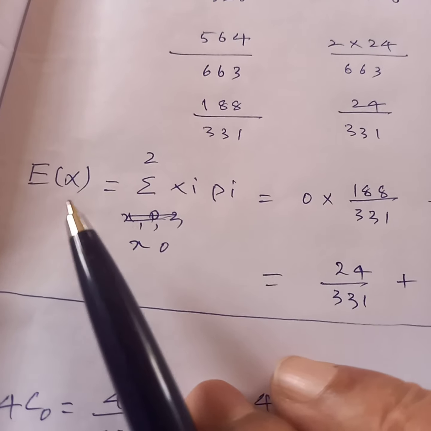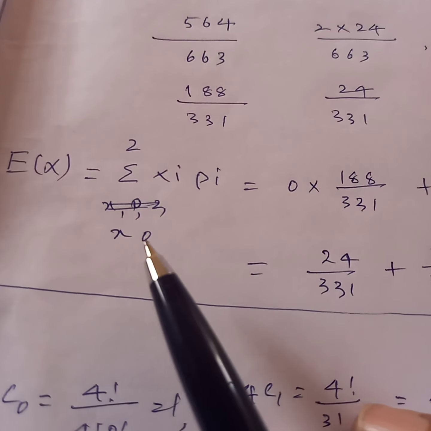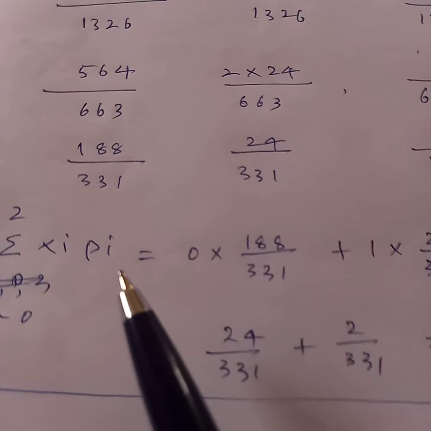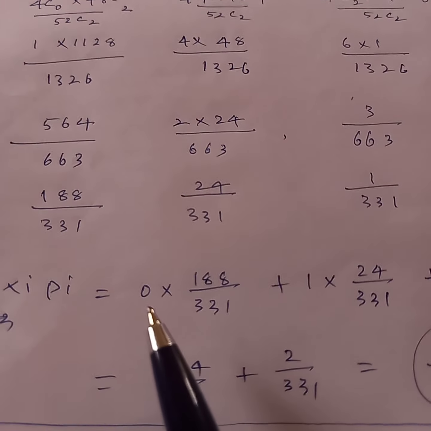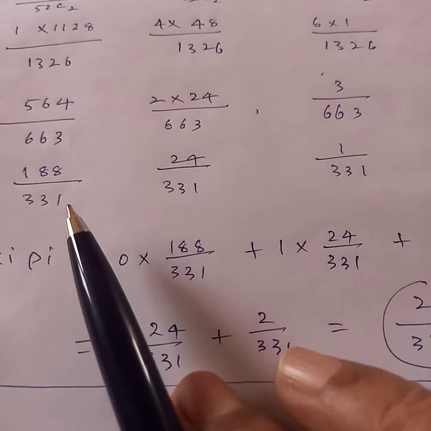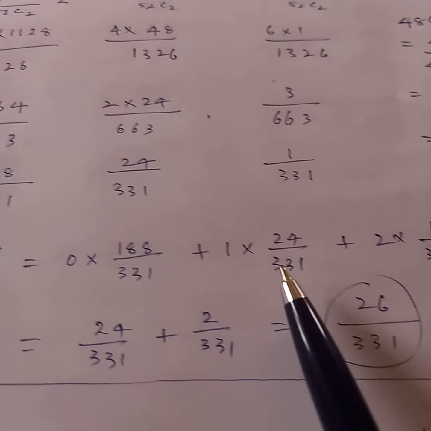Now using the formula Ex is equal to sigma xi pi, i varying from 0 to 2, that is 0, 1, 2. Xi is 0, so the corresponding probability I have written here. Xi is 1, corresponding probability I have written.